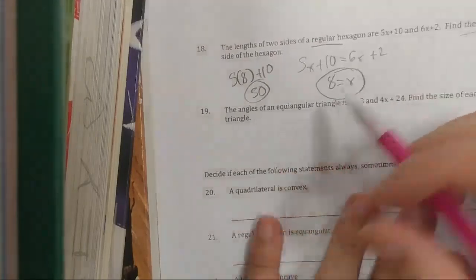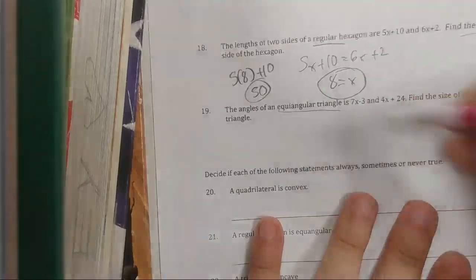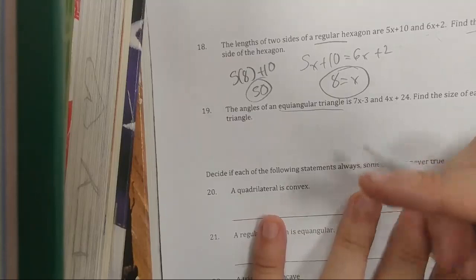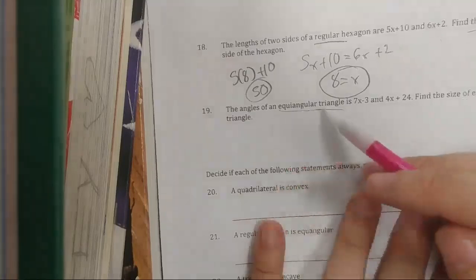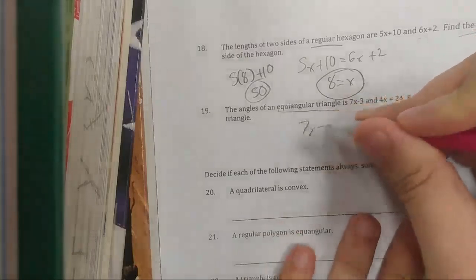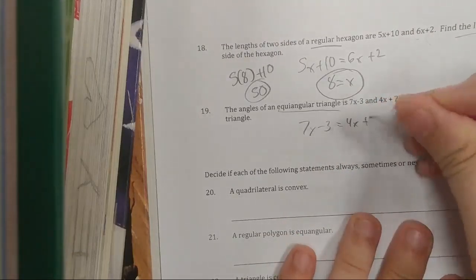Okay, equiangular triangle. So equiangular means all the angles are equal. For a triangle, that also means all the sides are equal. But since we're talking about angles and it's equiangular, that's all I need to know. So these two are equal to each other, so 7x minus 3 equals 4x plus 24.